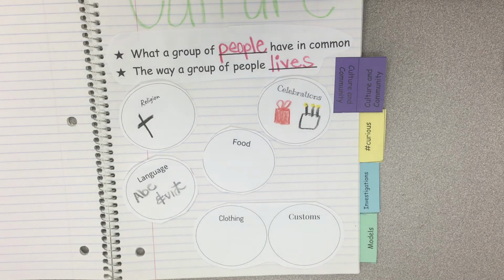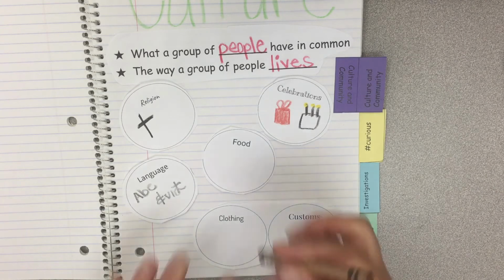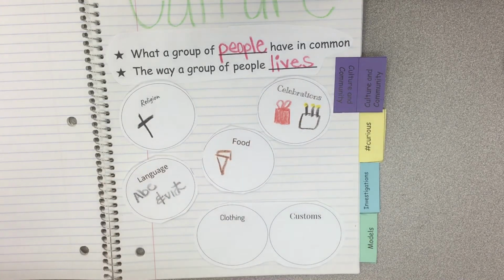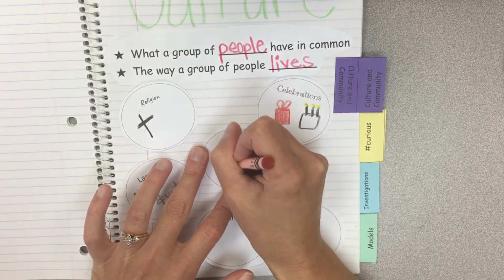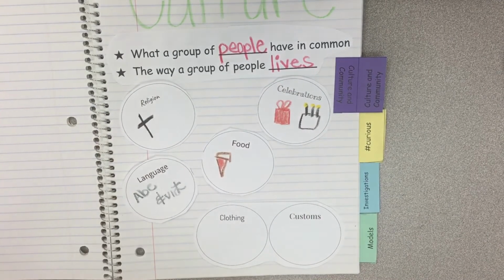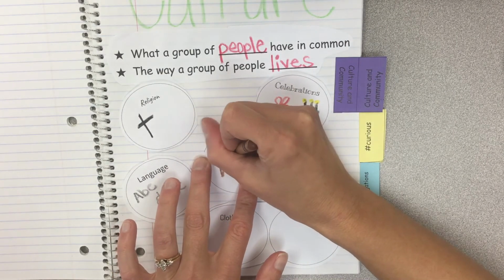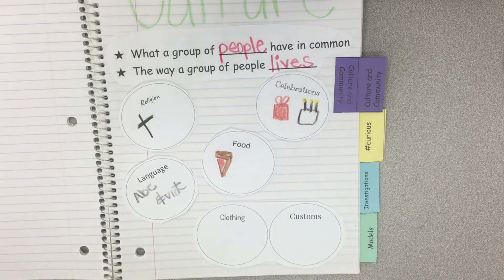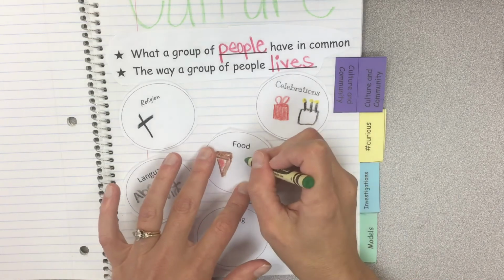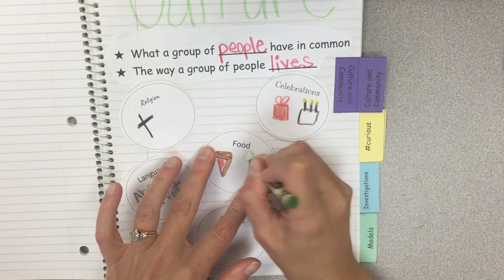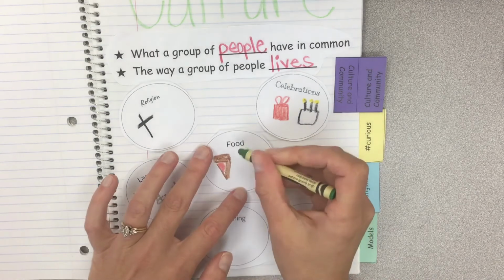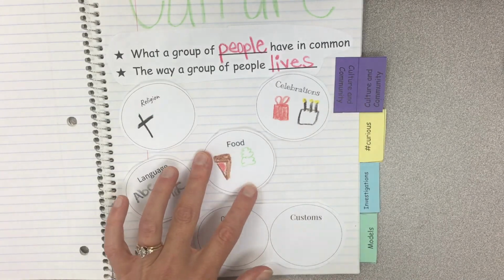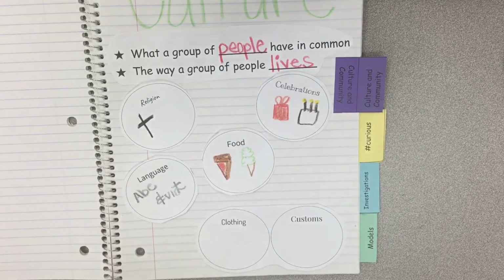All right, so think about some of your favorite foods. I know right away when I thought about food, I thought of pizza with my sauce on there. Or maybe think about ice cream. I think I'm gonna get a double scoop.